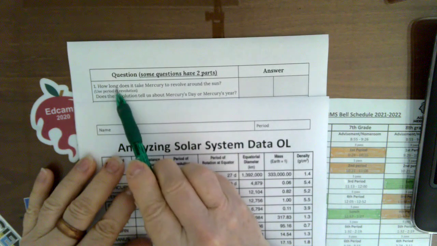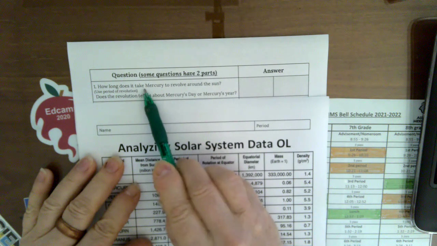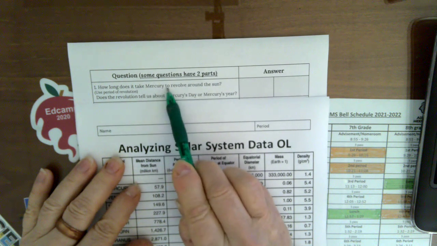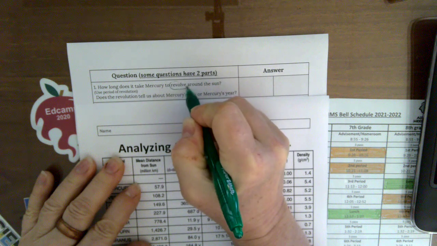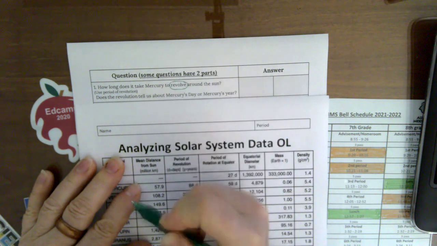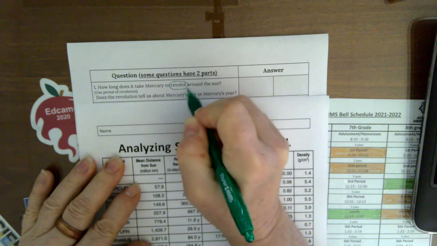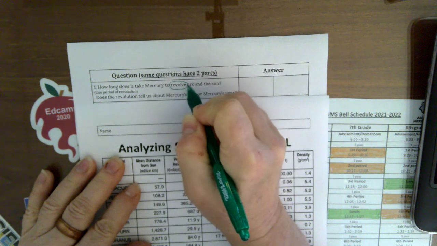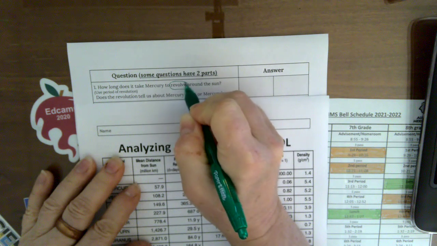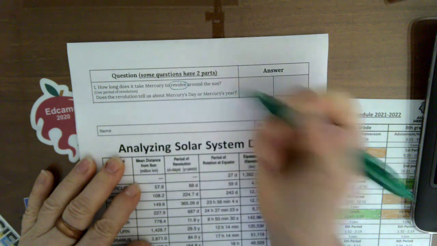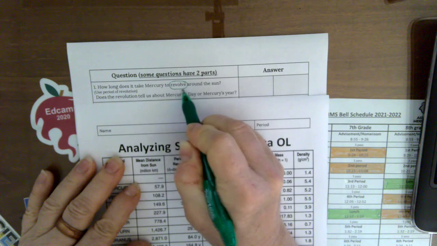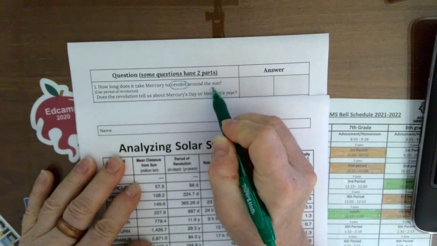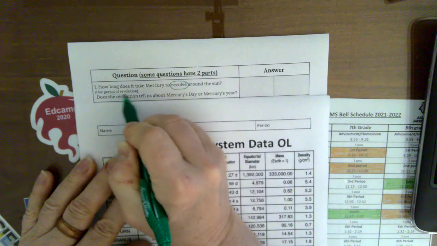It says, how long does it take Mercury to revolve? I want to make sure you get that word. Remember, revolve is the same as orbit, and that means to go around a fixed object. We revolve around the sun every 365 days. Mercury also revolves around the sun, but it has a different period of revolution.